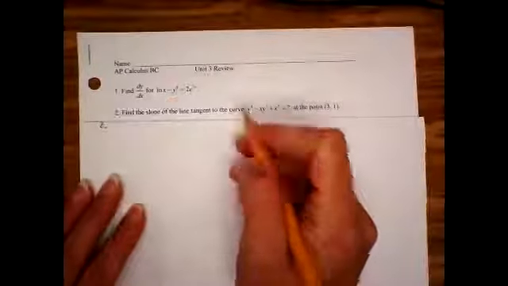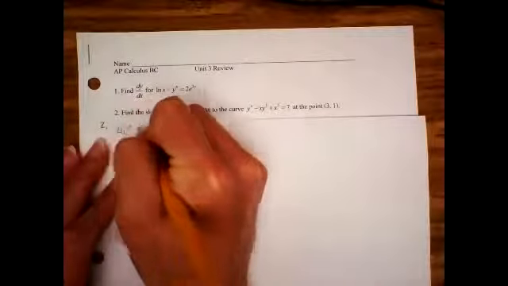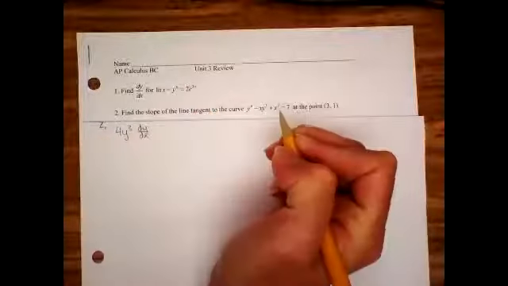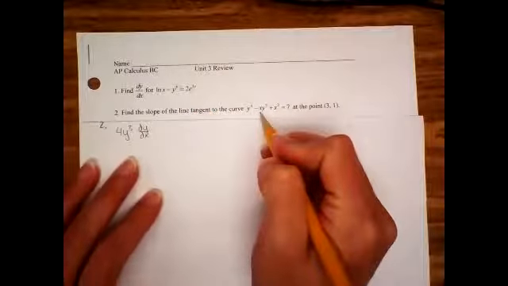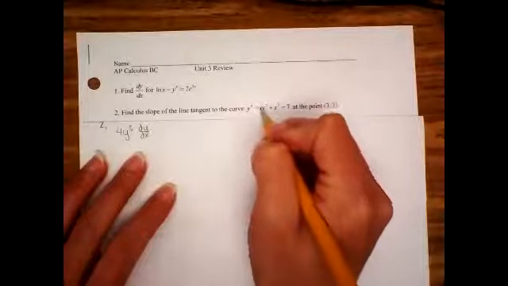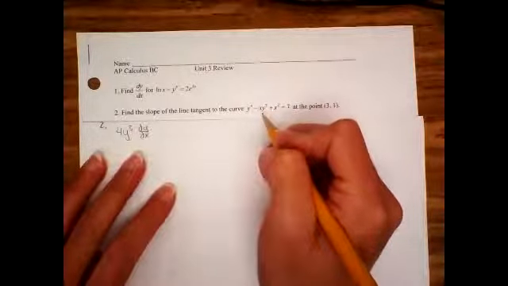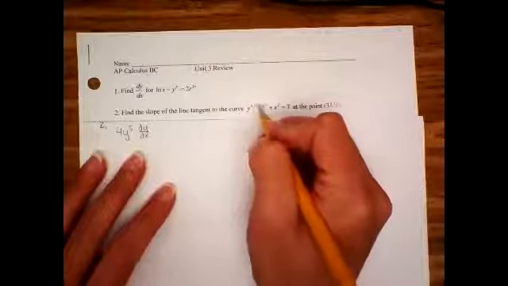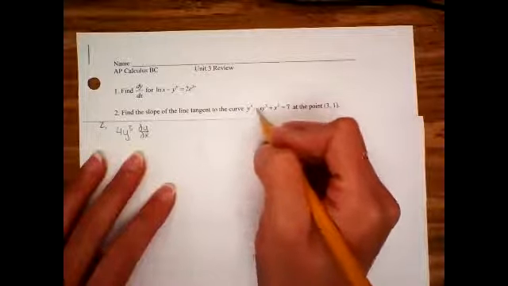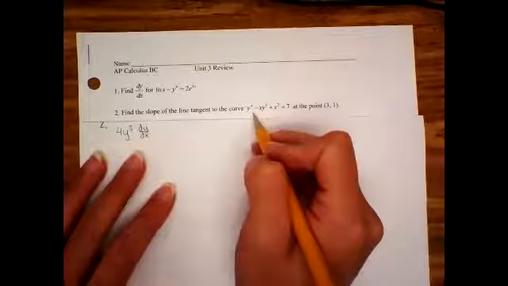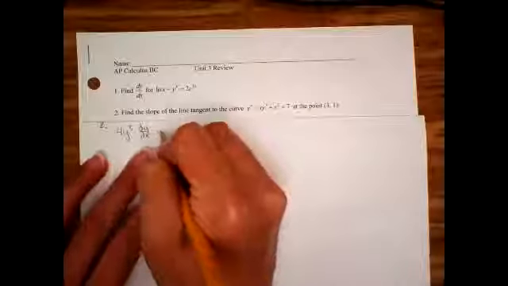So this will be 4y cubed dy/dx. And then this is going to be a product rule. And we have to subtract both parts of the product rule. We're subtracting the whole thing. So I know product rule is usually adding, but this time it's going to be subtracting. Or you think of it as distributing the negative sign into the product rule. But you have to subtract both parts of it.